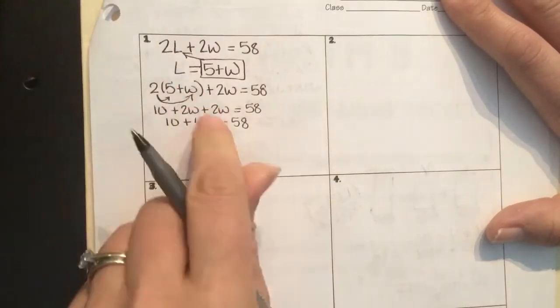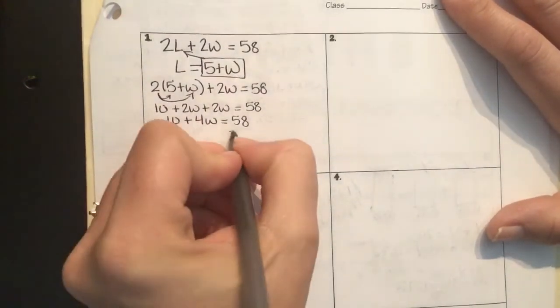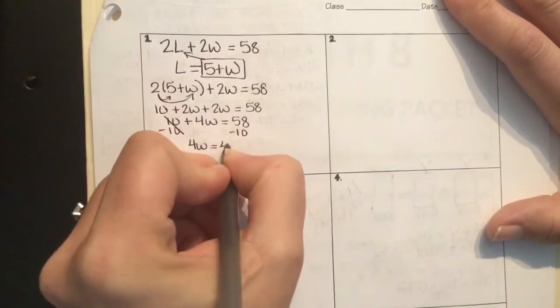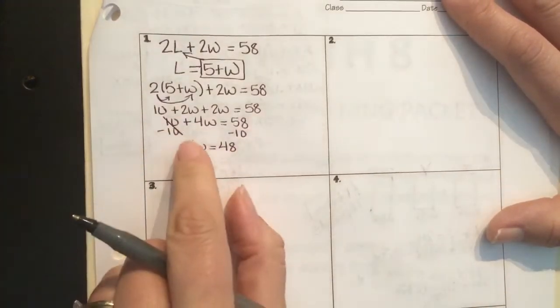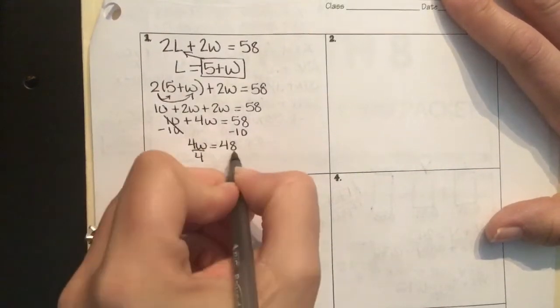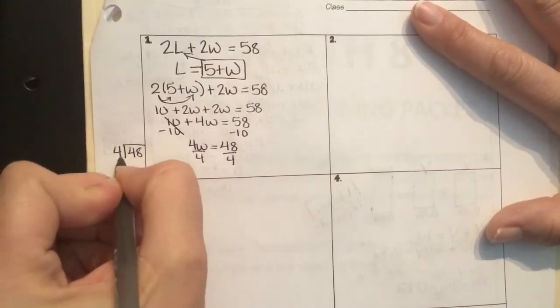And now I need to solve for this variable, so I'm going to move the 10 to the other side by subtracting, because you want to do the opposite. So now you have 4W equals 48. On the last step, I always want to divide by that number in front of the variable, so I'm going to divide by 4, pull it off to the side if you don't have that memorized.